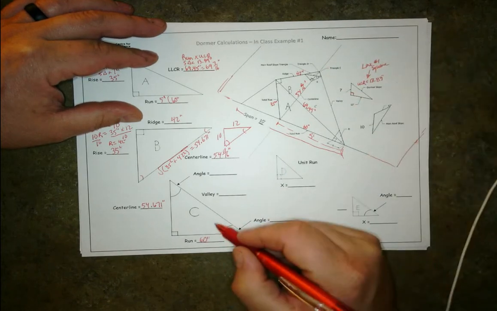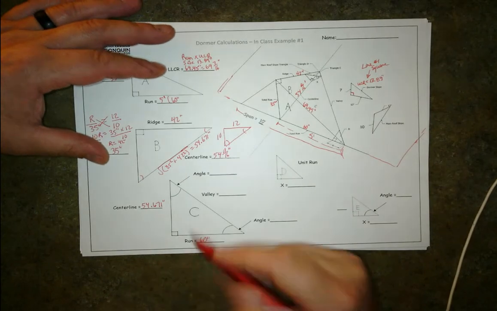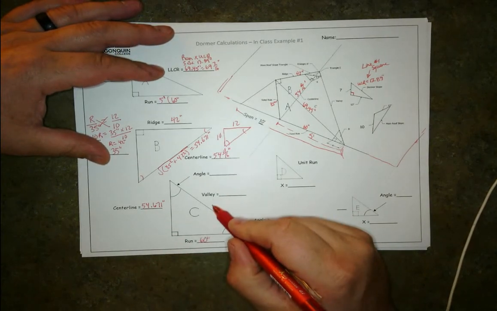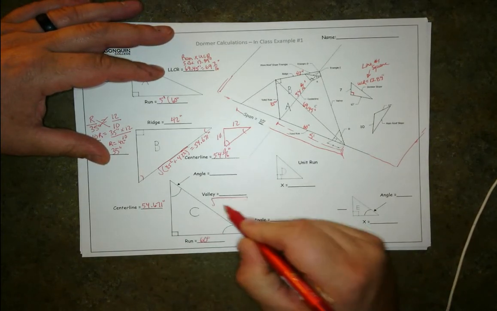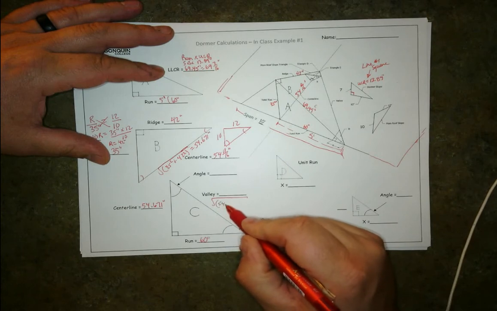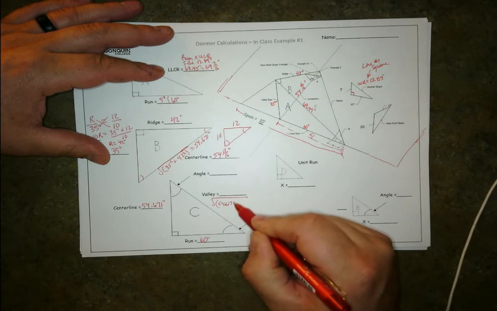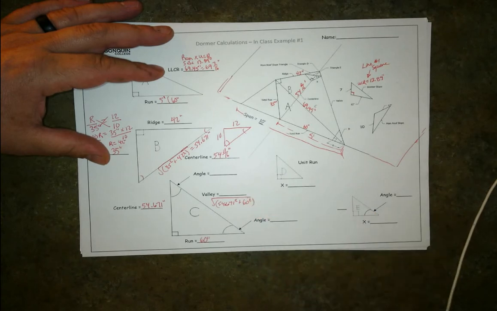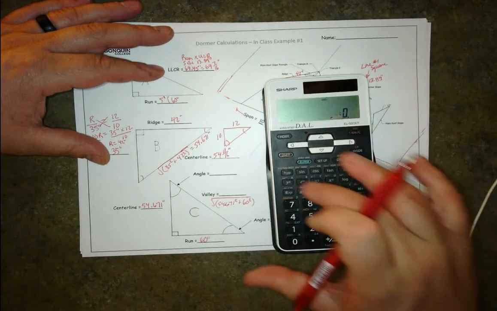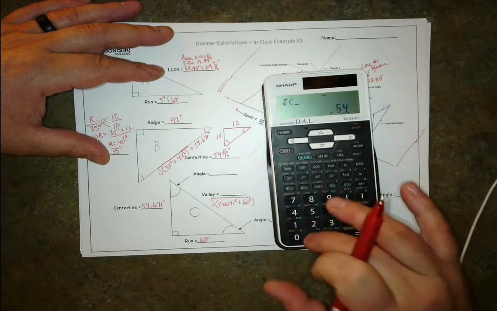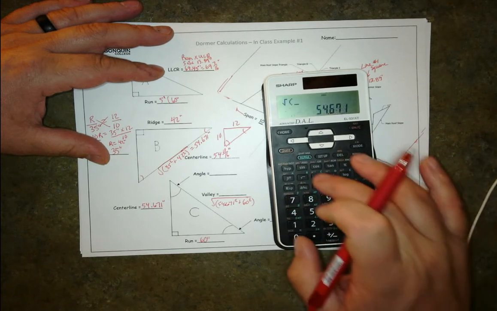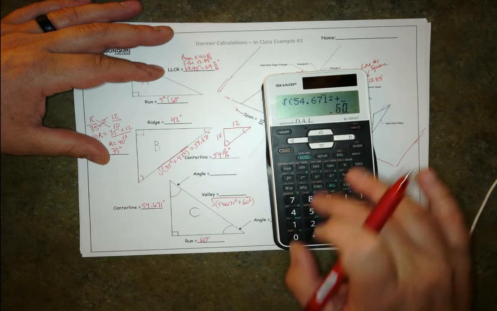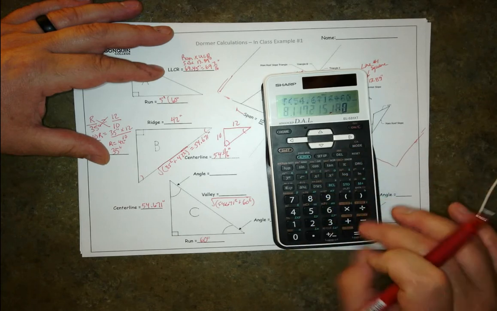Again, we could solve that by using the Pythagorean theorem. We know two sides, we're missing the hypotenuse. So we'll go the square root of 54.671 to the exponent of 2 plus 60 to the exponent of 2, and then square root that. So square root, brackets, 54.671 x squared plus 60 x squared, close the brackets, press equals.